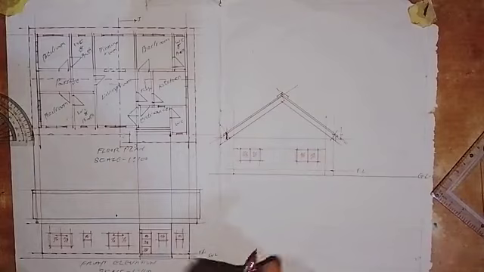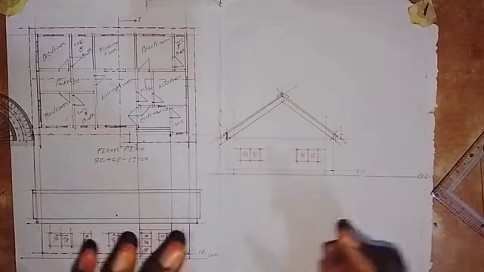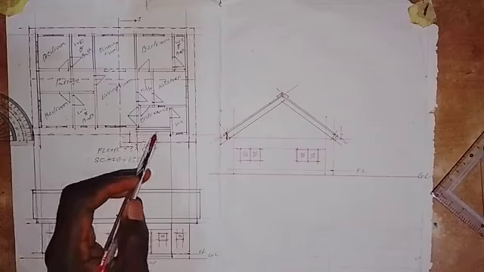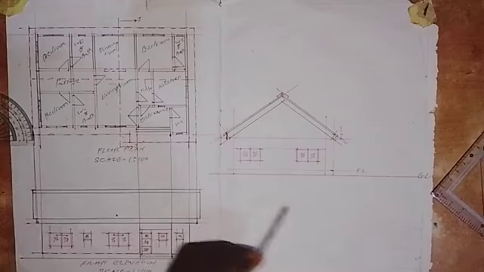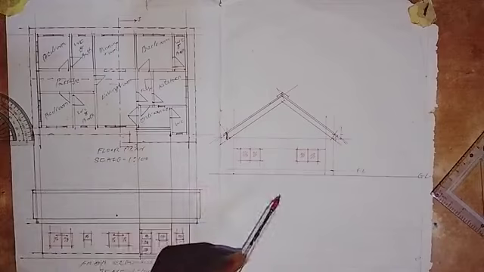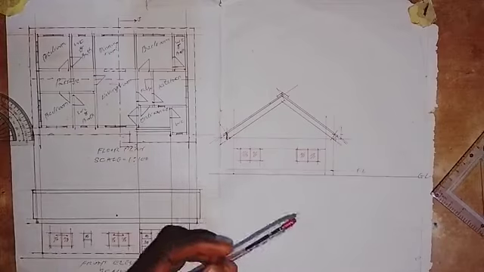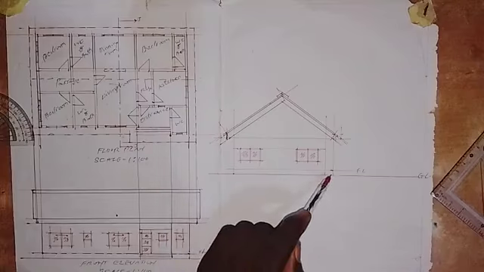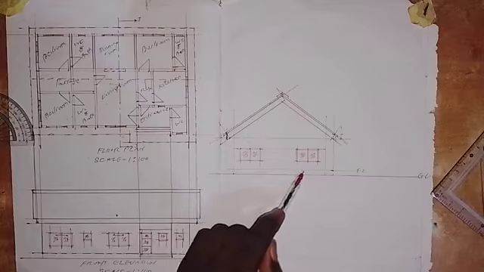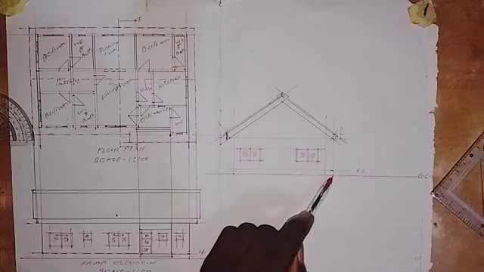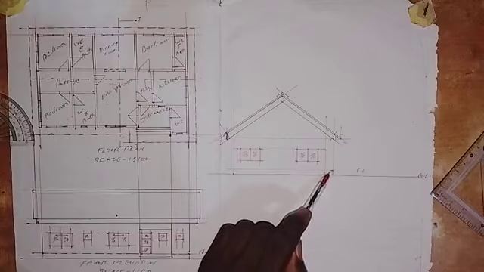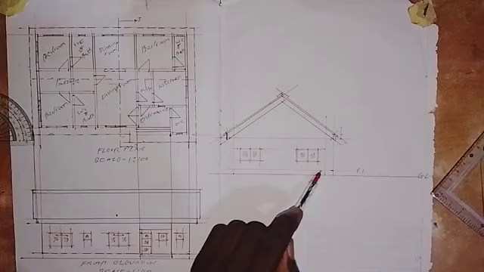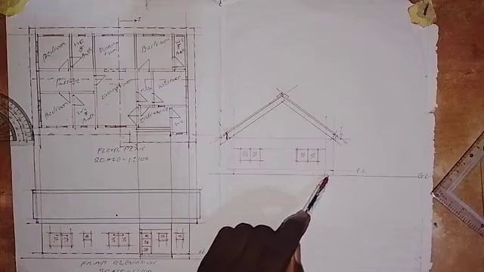Having done this, the next thing we need to show is the steps that we have here. We are going to have the steps, the way they are positioned. So this is the floor level. We need to walk the steps, so we need to have them here. Before we step to the floor here, the steps will be around here.